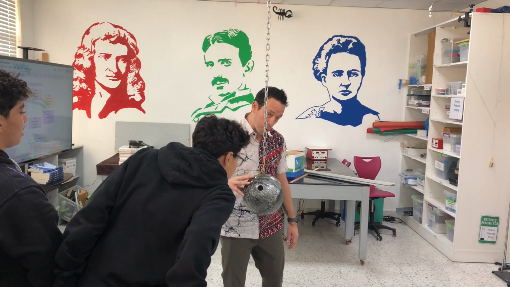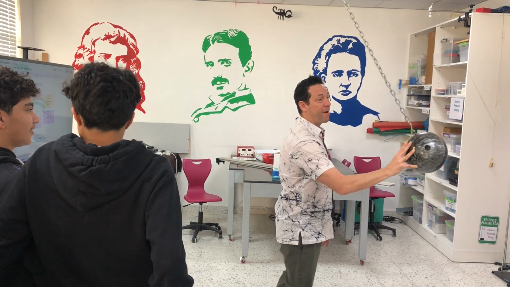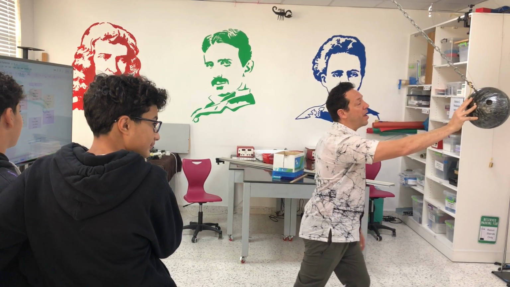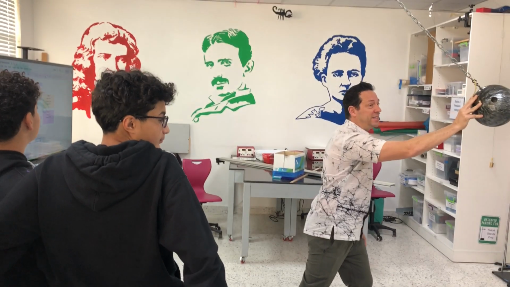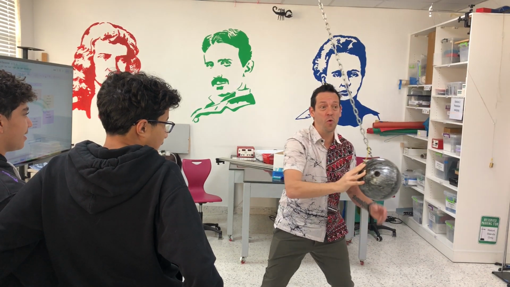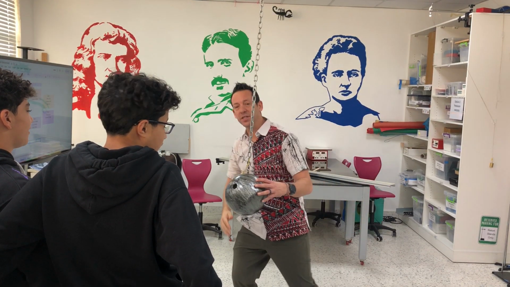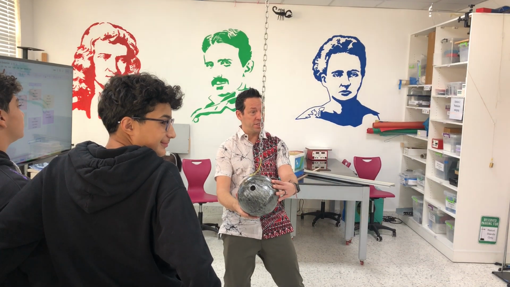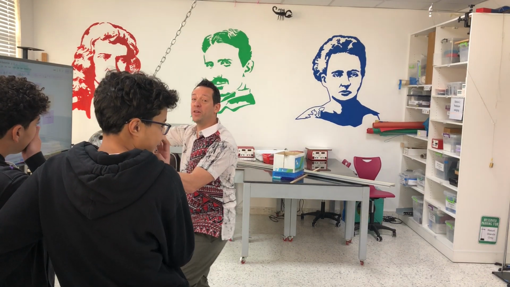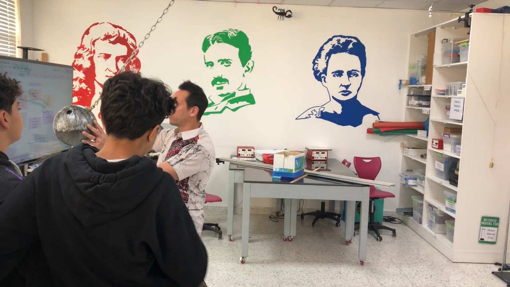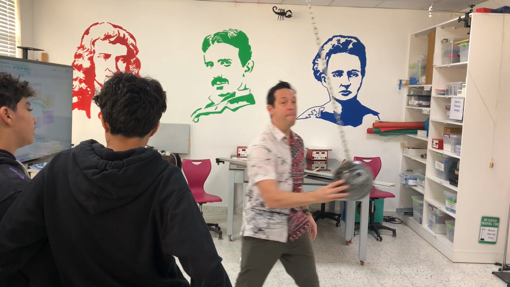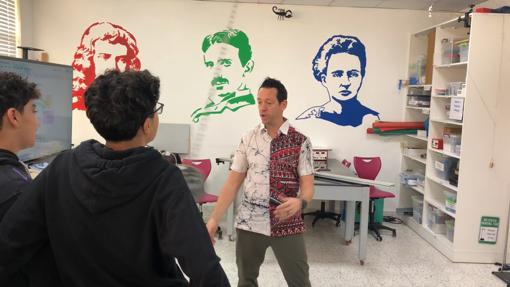So what I'm going to do is raise this up. By raising it up, what type of energy am I adding to it? Potential energy. Awesome. And then as it comes swinging through the middle, that potential energy is changing into what? Kinetic energy. It has maximum kinetic energy here, and then it starts going up. What happens to the kinetic energy? It's decreasing. What's happening to the potential energy? It's increasing. So we're gaining potential energy, losing potential energy, gaining kinetic energy, and back and forth. That's how a pendulum goes.